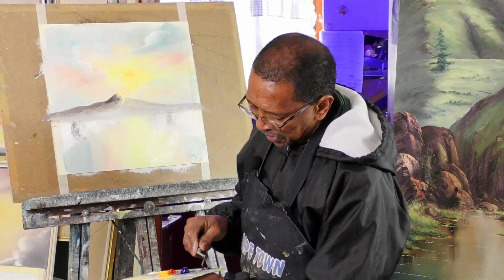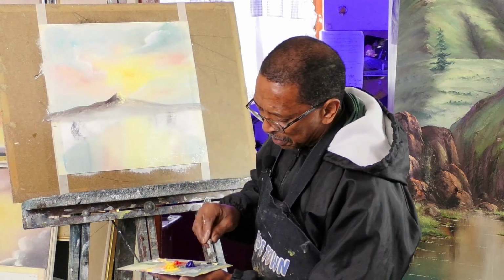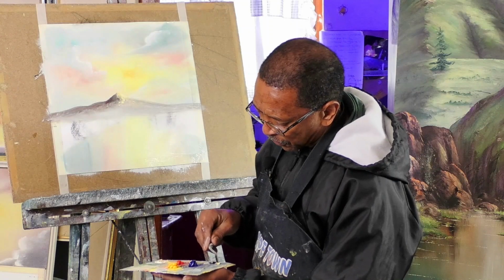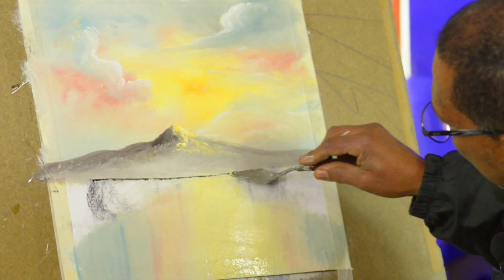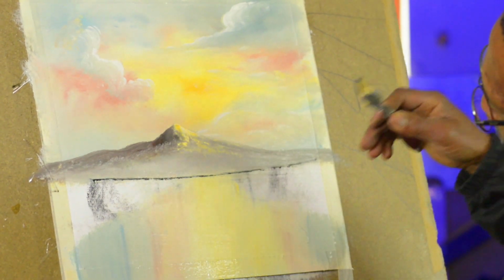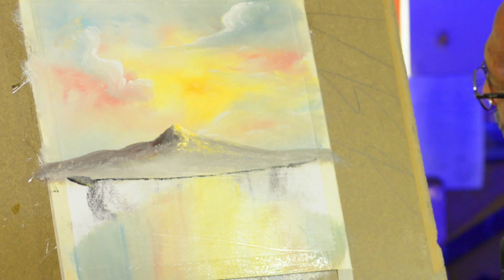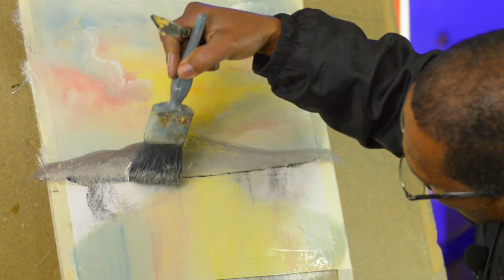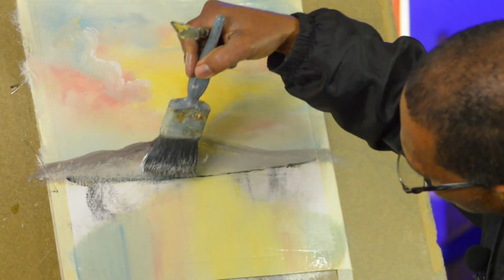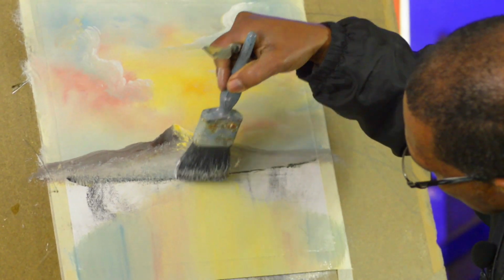Now, because I'm keeping my sense of uniformity, the same purple, or brown, that I used for the mountain, I drew a thin line there. This is going to be shrubs or trees in the background. Okay, and I simply dab them into place with my brush. There.